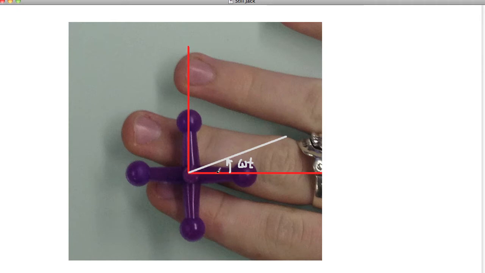So for that instant in time, we see the position of this arm of the jack, and it's right here. It spins all the way around again, and the strobe light goes off again, and we see the position of the arm in exactly the same spot.